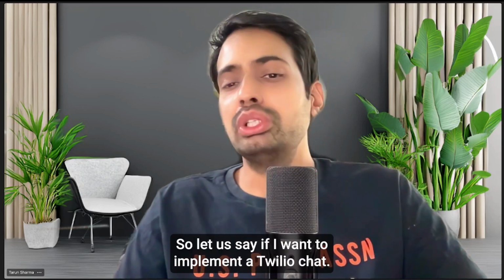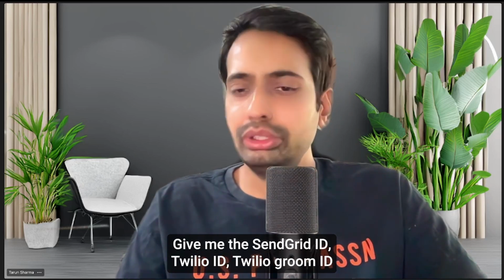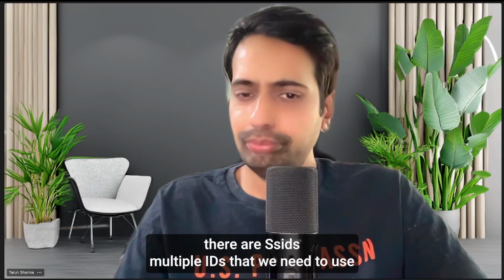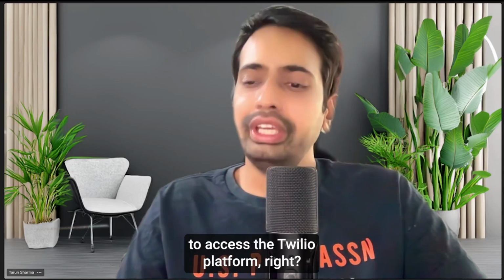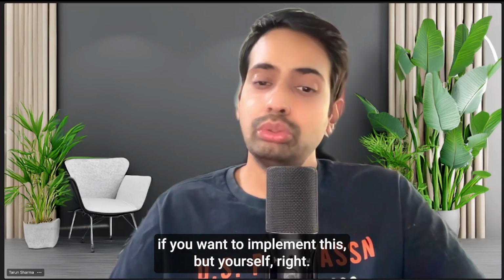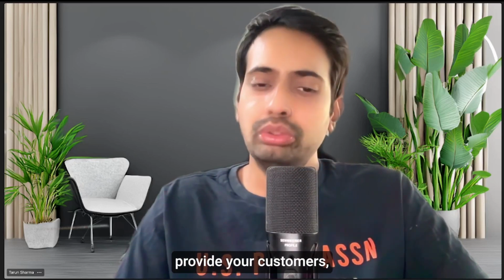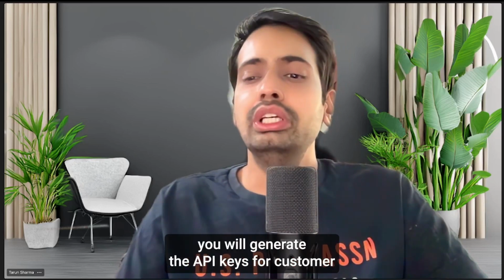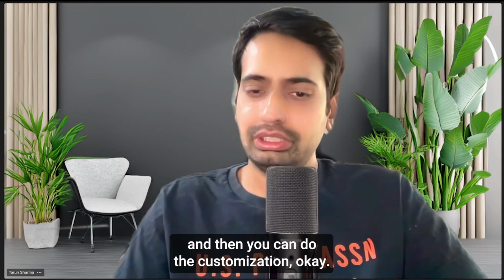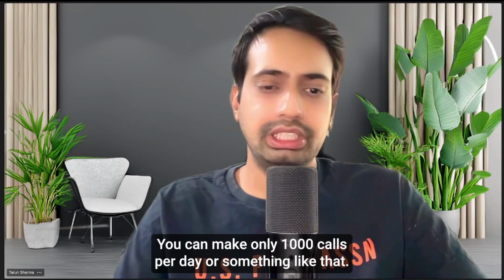So let's say if I want to implement Twilio chat, Twilio video chat, Twilio gives me this SendGrid ID, Twilio ID, Twilio room ID. There are SIDs, multiple IDs that we need to use to access the Twilio platform, right? So you can just generate secure keys for users, if you want to implement this by yourself, right? If you are building a B2B application and you want to provide your customers access, then what you will do is generate the API keys for customers and then you can do the customization. Okay, you can make only 1,000 calls per day or something like that.